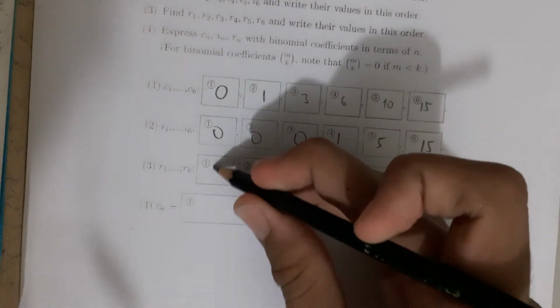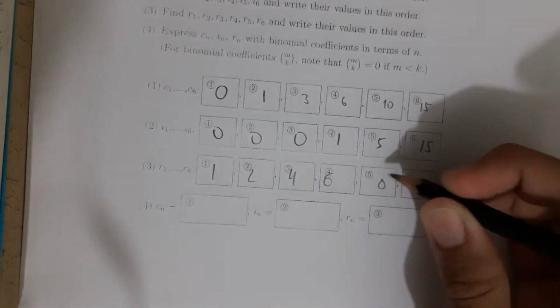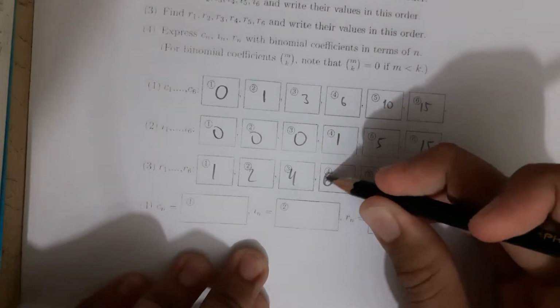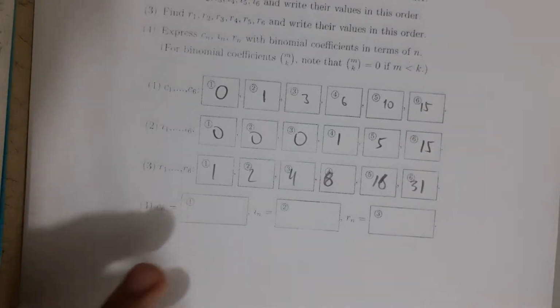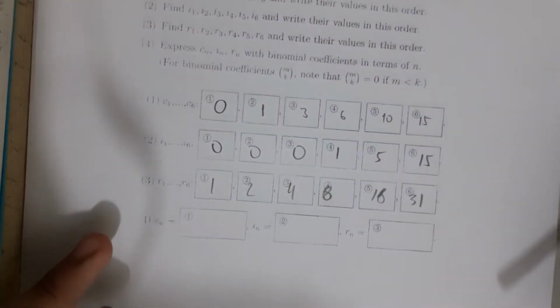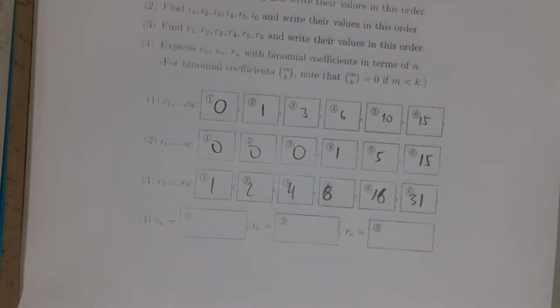So I'm going to paste it: 1, 2, 4, 8, 16, and 31. Now the last problem here asks us to use a binomial coefficient to express the Cn, In, and Rn in terms of the coefficients of m and k.